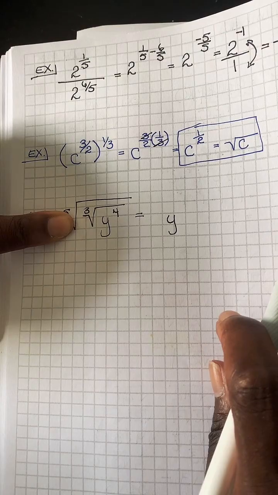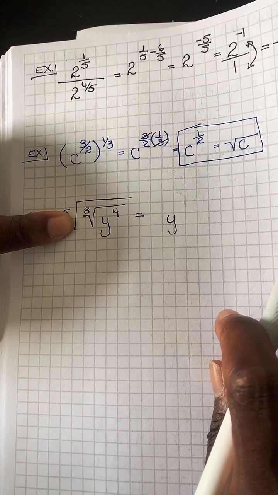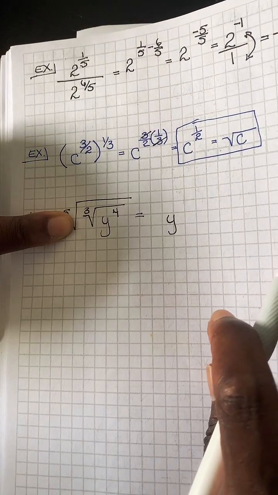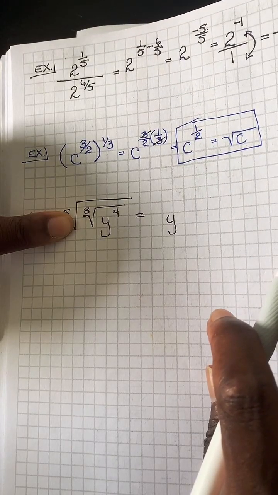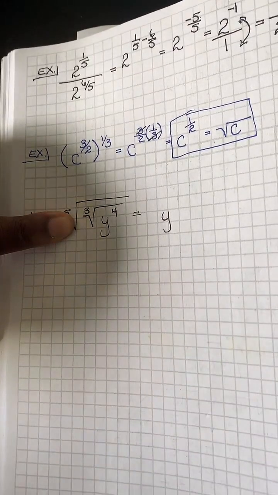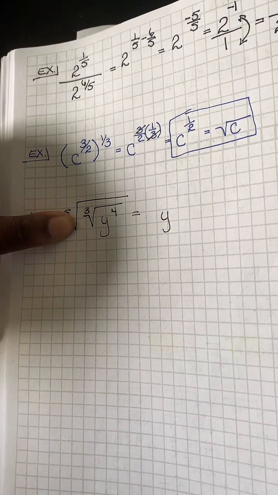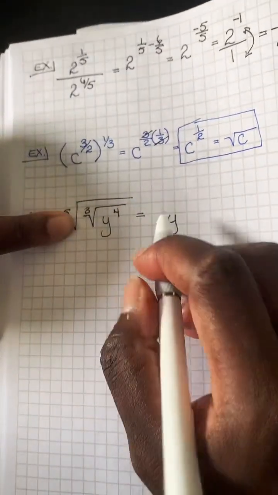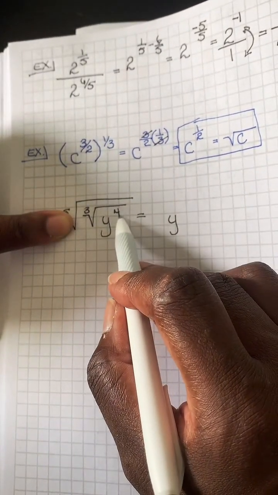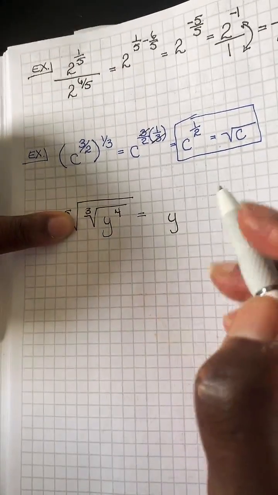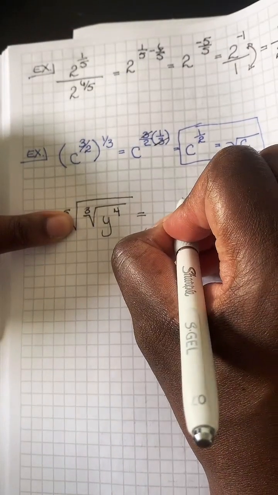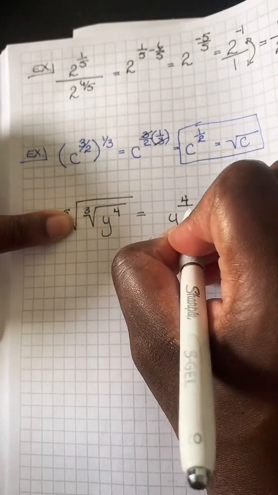Right, you're correct. When you have a negative, especially for even roots, yes. All right, good. Matt saying 4/3, Carrie saying 4/3. Good. Remember, it is your degree over your root.